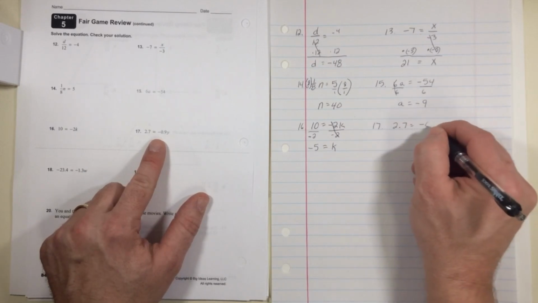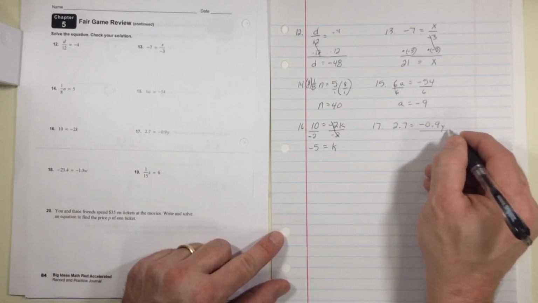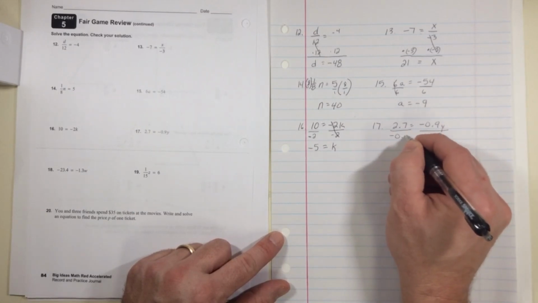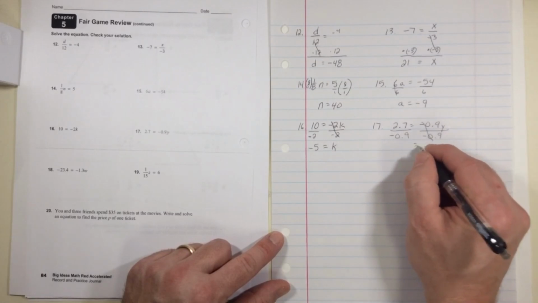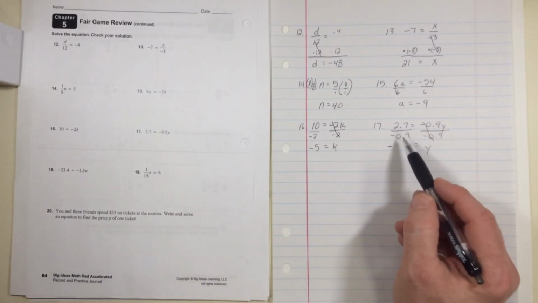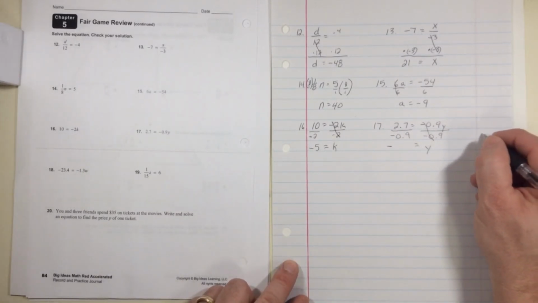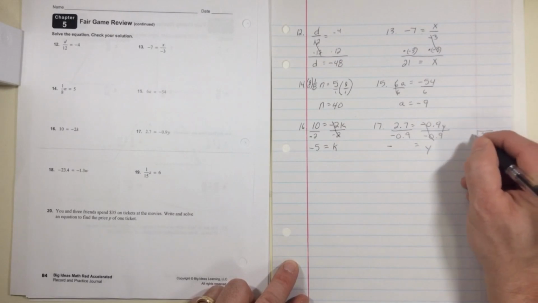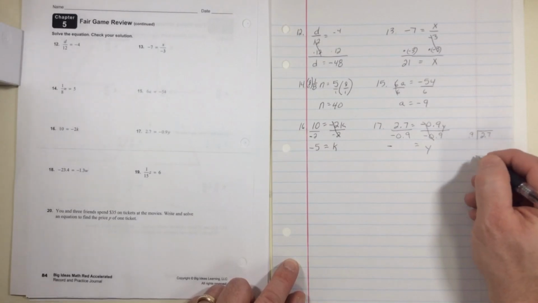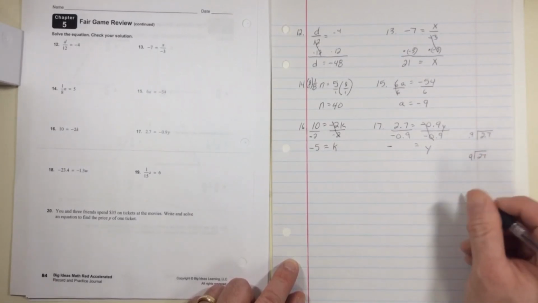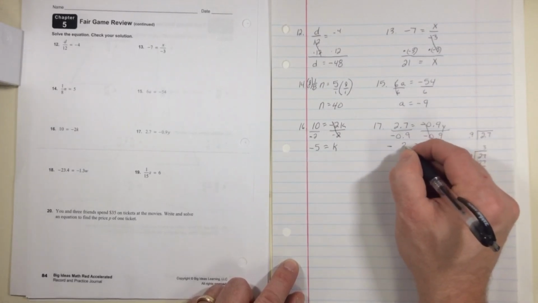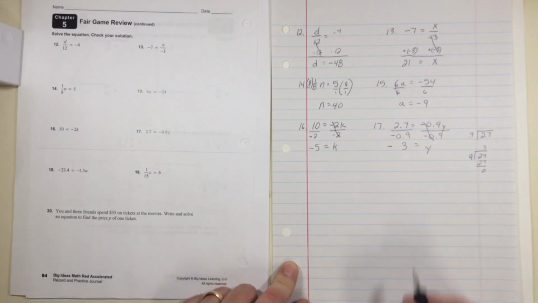2.7 equals negative 0.9y. Well, we'll divide by negative 0.9. Y on this side here, positive divided by a negative will give me negative. And when I do this division, if I write it out over here, top in the box, don't forget, I'm going to have to move this decimal one spot here and this decimal one spot here, making it 9 into 27. And I know 9 goes into 27 3 times, which is 27. Negative 3, number 18.